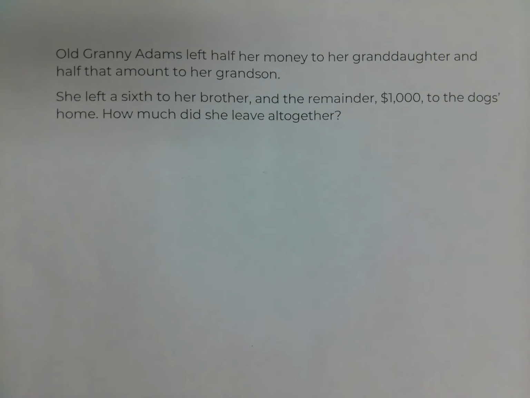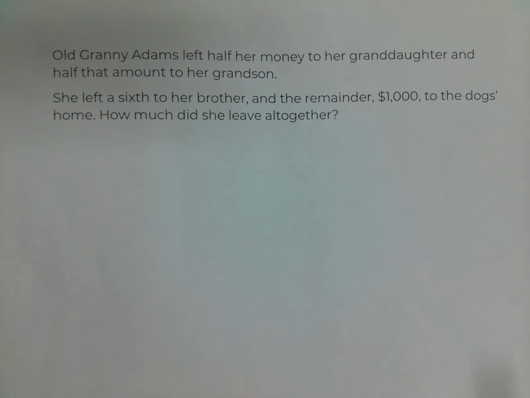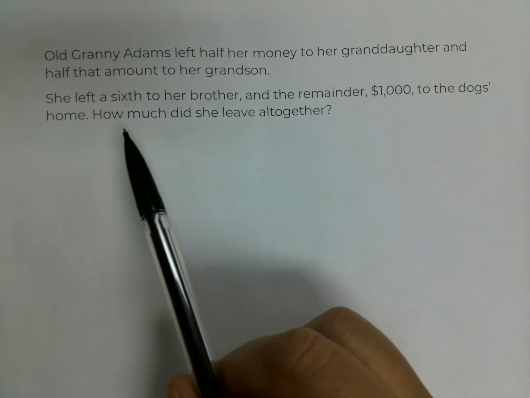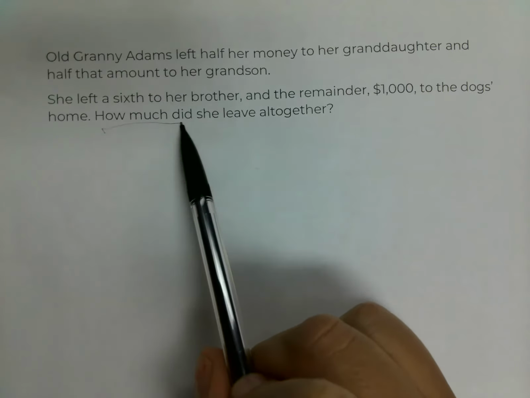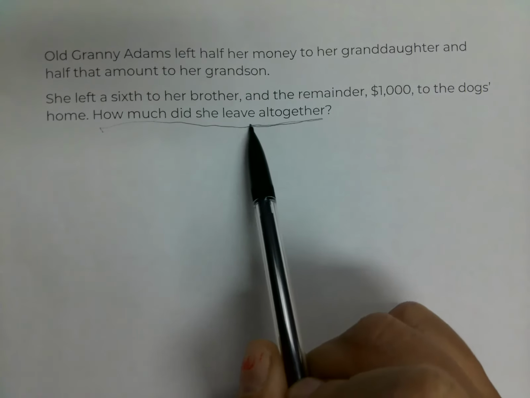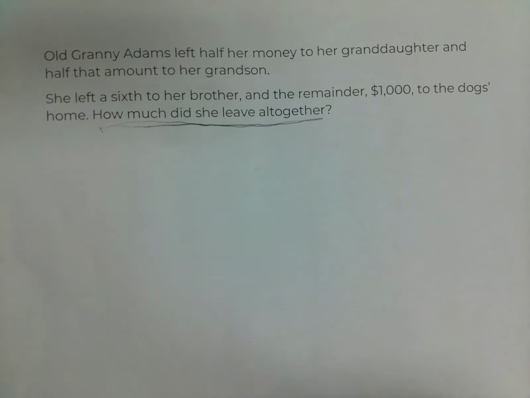So the first question we have to ask ourselves is, what is the problem? What are we trying to get at? Is it going to be how much money did she leave to each person? How many dogs does she have? If we look through this, the first thing we're looking at is how much did she leave altogether? So we're looking at the total amount of money that Granny started with, not how much she gave to each person. So first we have to figure out, what do we have? How can we solve this?